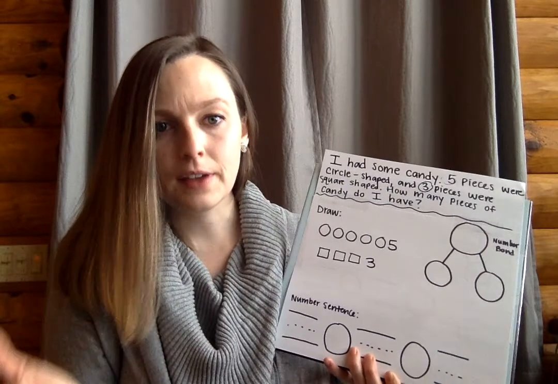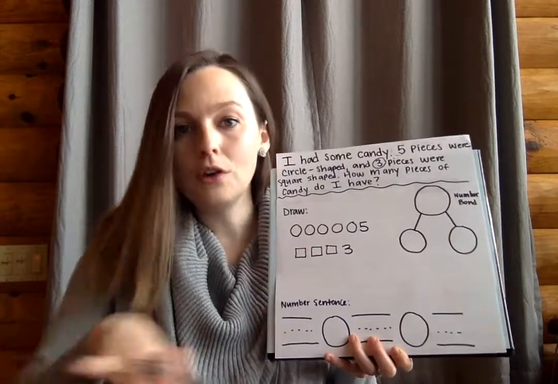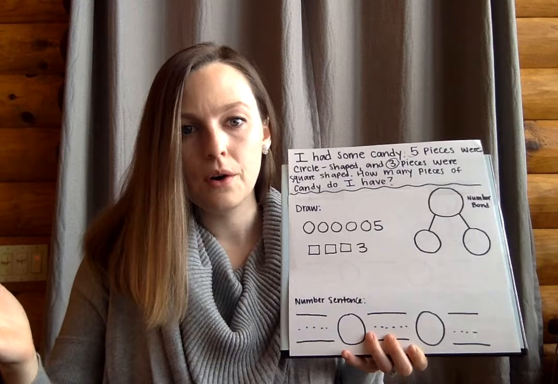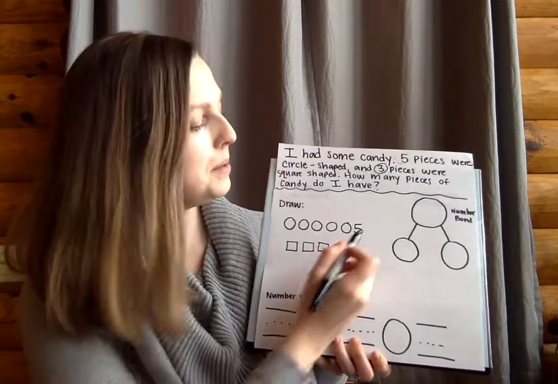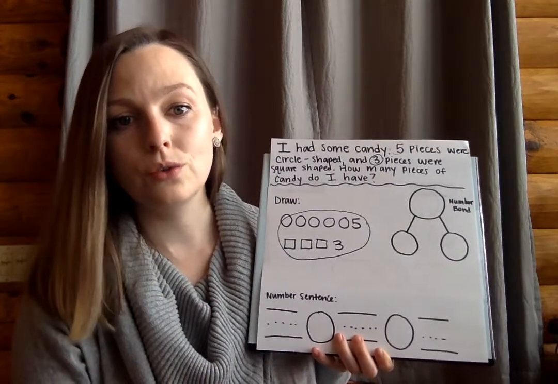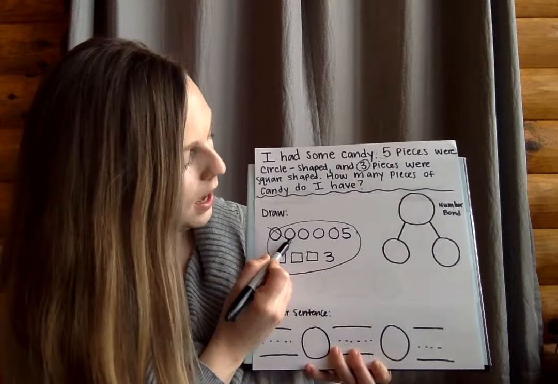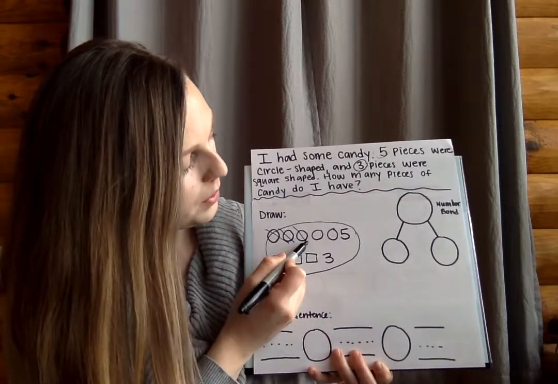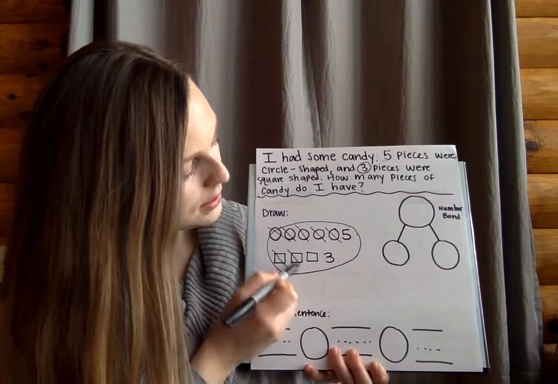But my problem was asking me, how many pieces of candy do I have? So in order to figure out how many I have all together, what do we have to do? We have to count all of them. We have to count all of my pieces of candy. So I'm going to count how many I have all together. I'm going to cross off to show that I'm counting each piece. Here we go. Count with me. 1, 2, 3, 4, 5, 6, 7, 8.